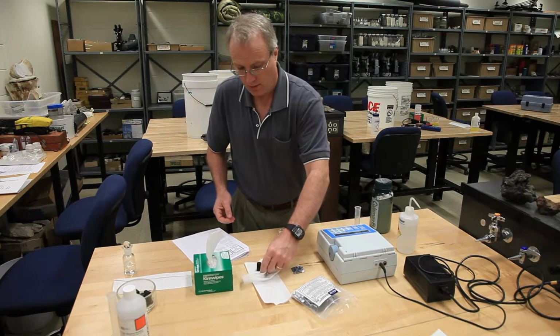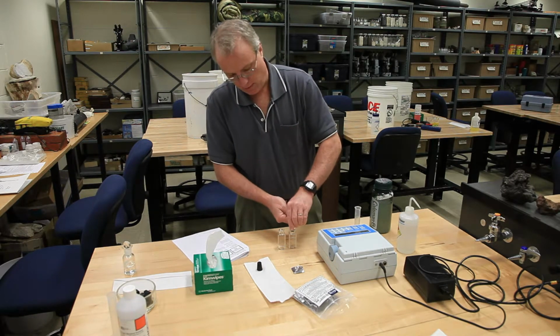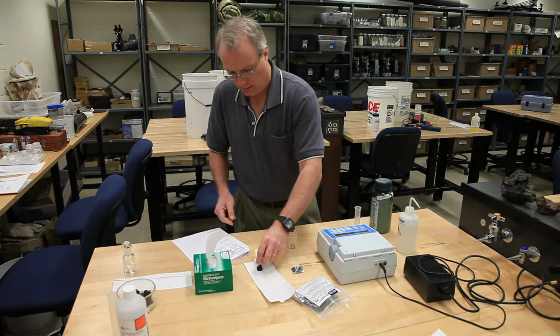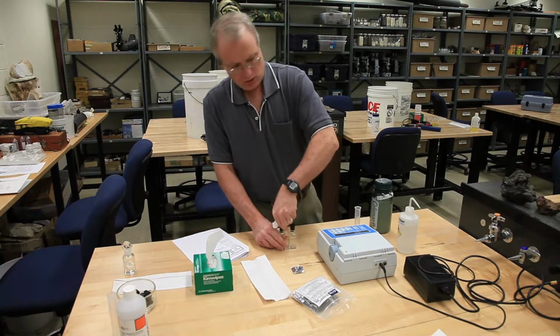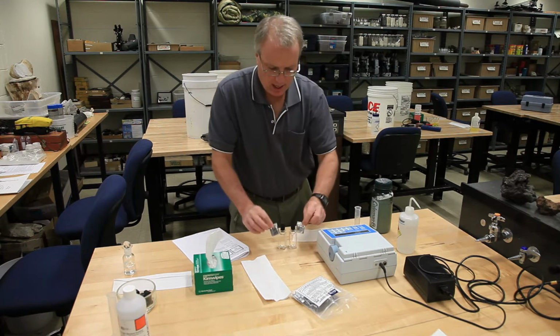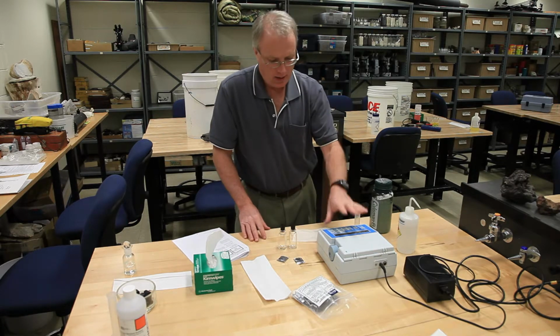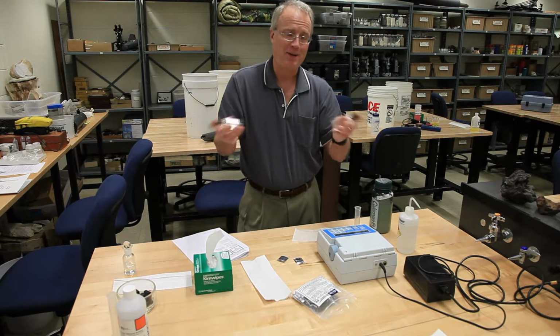So of course I never touch anything with my hands. So I have just added the powder pillows in. The instructions are going to tell you to start a 1-minute timer. So the powder pillows have been added, the liquid's been added, I've started my 1-minute timer, and this is the correct shaking motion.